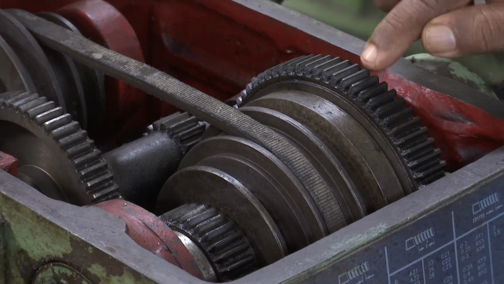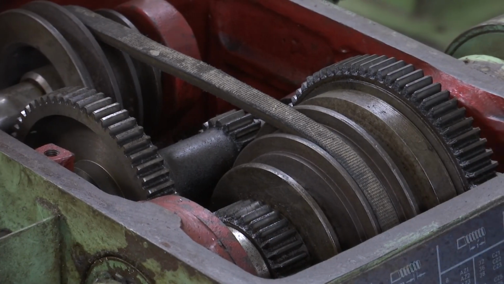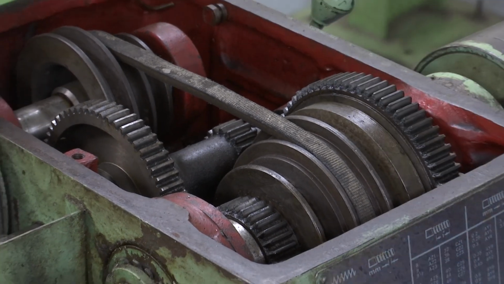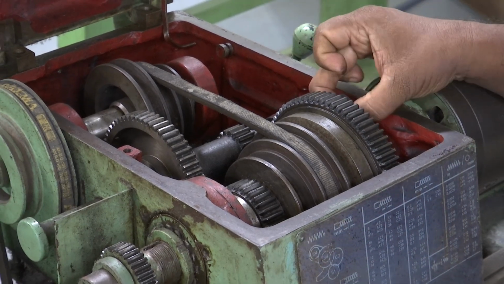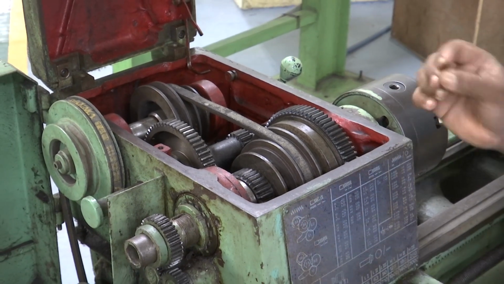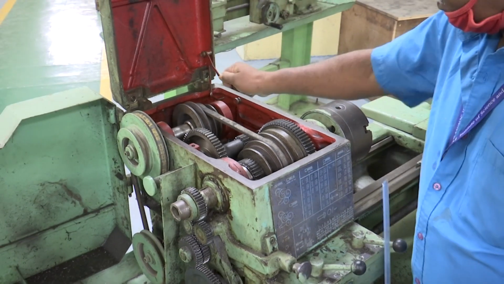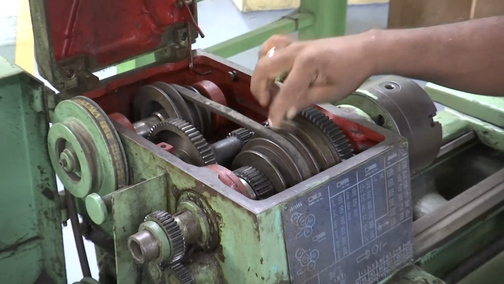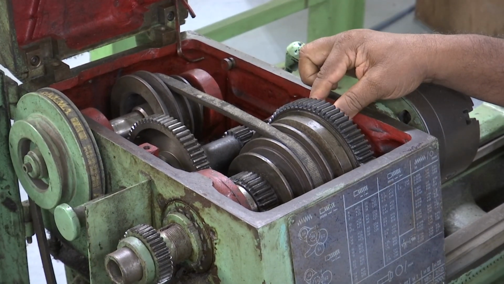Next, that is called the bull gear. The bull gear is permanently fixed onto the spindle with the help of screws. At the base of the spindle, one pin is available. You see that one pin. That pin's name is the plunger pin. The use of the plunger pin is to engage and disengage the stepped cone pulley.